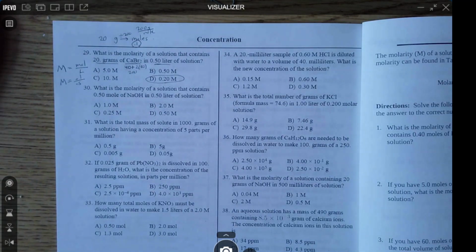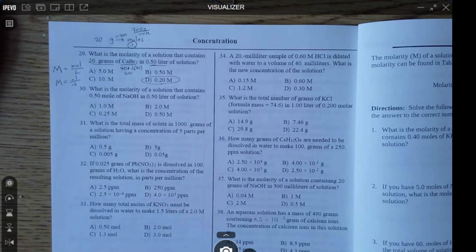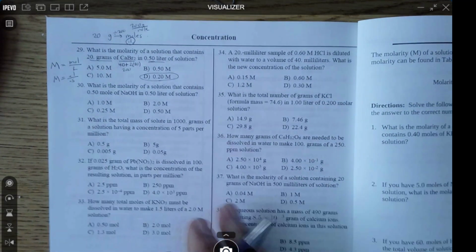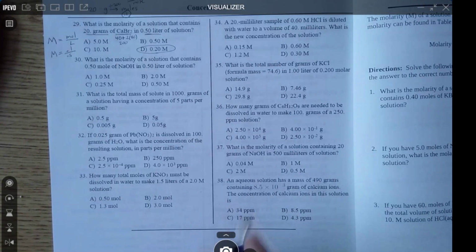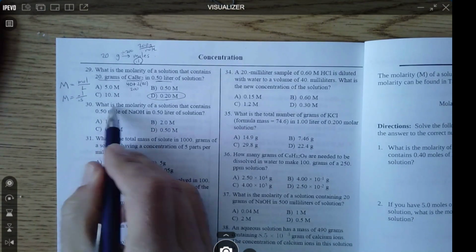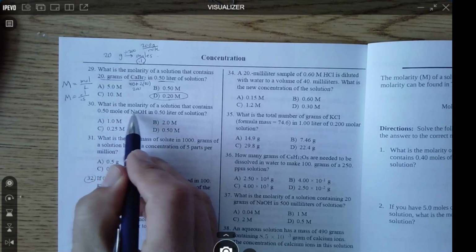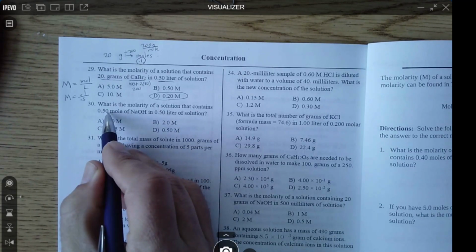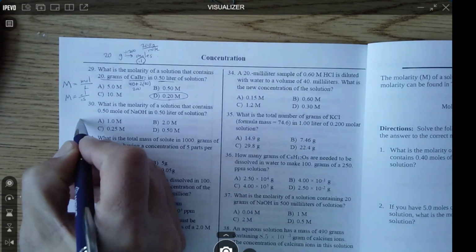I'll probably assign evens, so I'll do evens from now on. Let's go down to 32. I'll just briefly talk about 30. What is the molarity of a solution with 0.5 moles of solute? This is nice because they already give you the term in moles, so you just take 0.5 moles divided by 0.5, and that will equal 1 molarity.